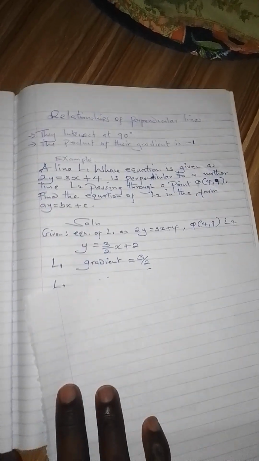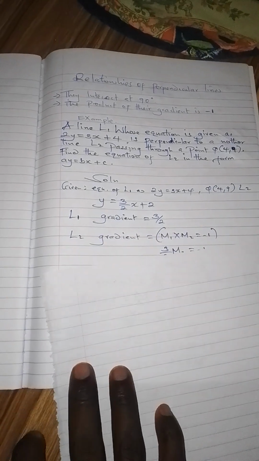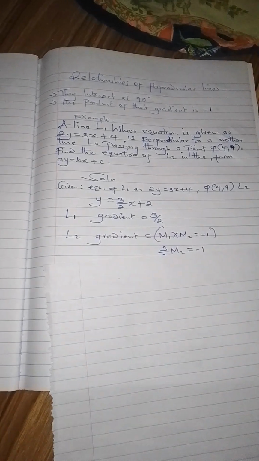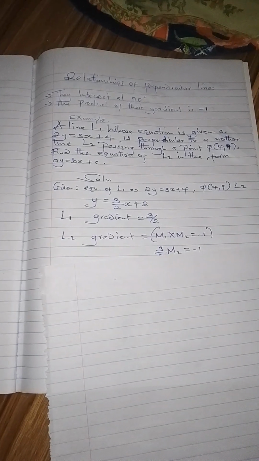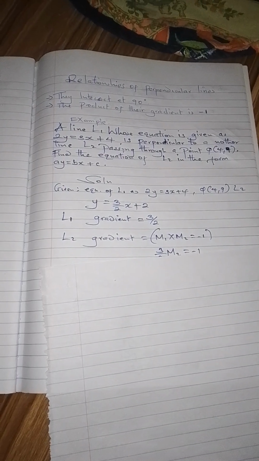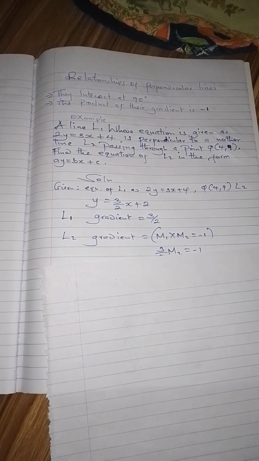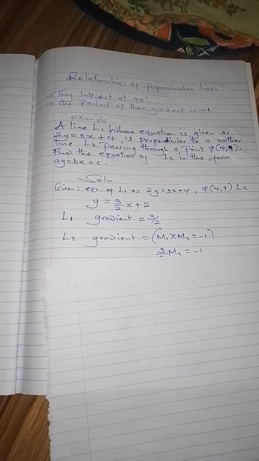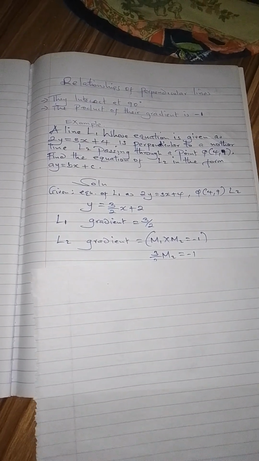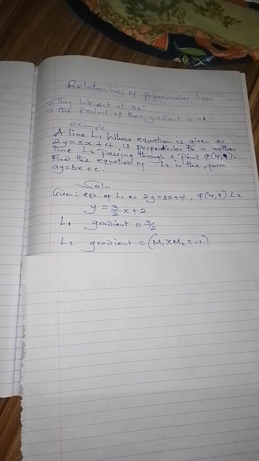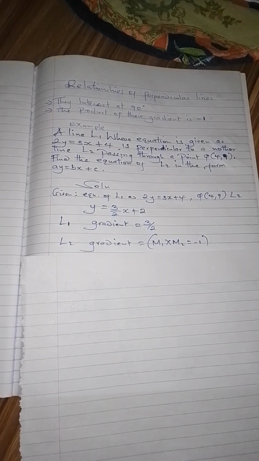That information is enough to start working out and finding the equation of line L2. We can start by finding the gradient of line L1, because that is the most important thing we need before we find the equation of L2. You cannot find the equation if you do not have the gradient.